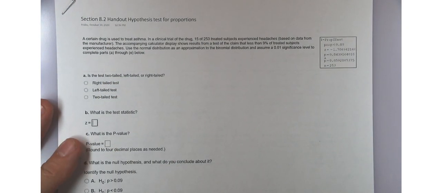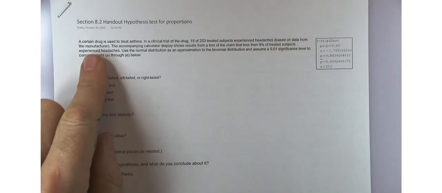Now rather than do this one as is, let's do it kind of like a hypothesis test for, let's see, we need an inhaler drug. Would it be like albuterol? Yeah, that works. Albuterol. All right, so albuterol. Albuterol is used to treat asthma.